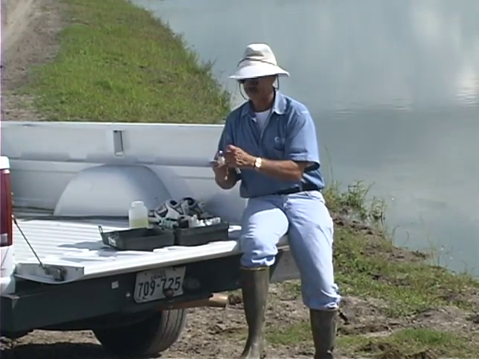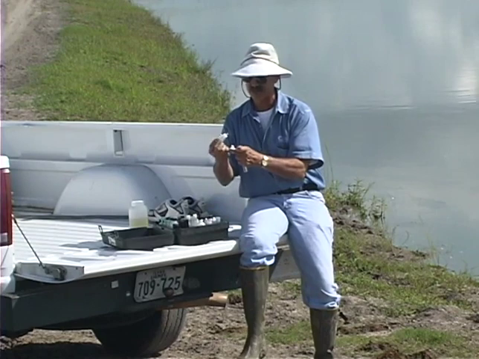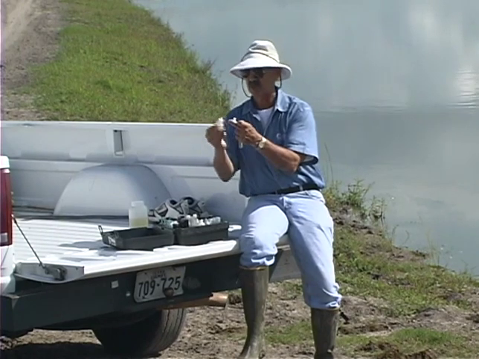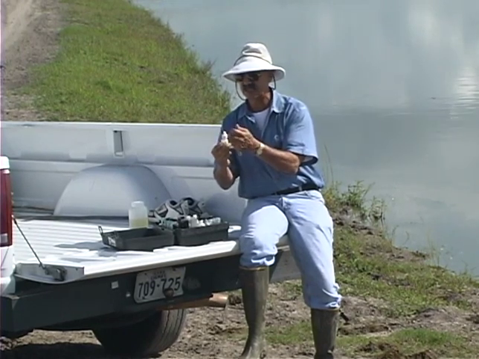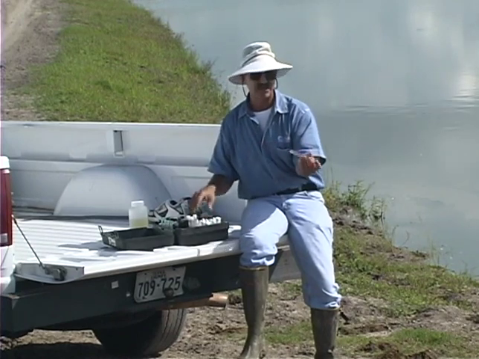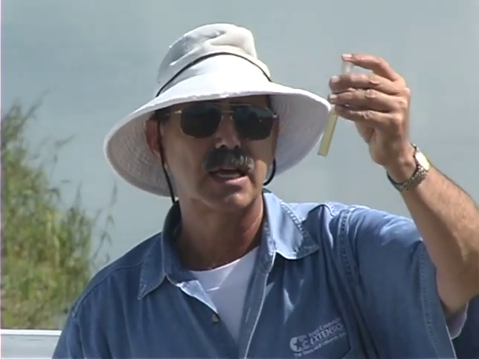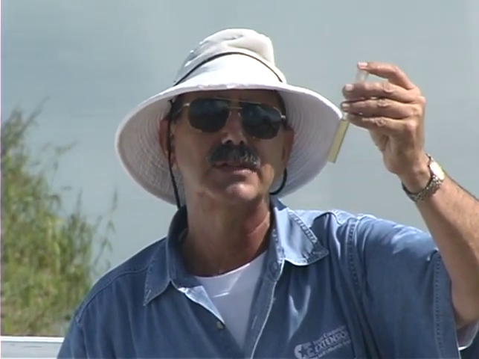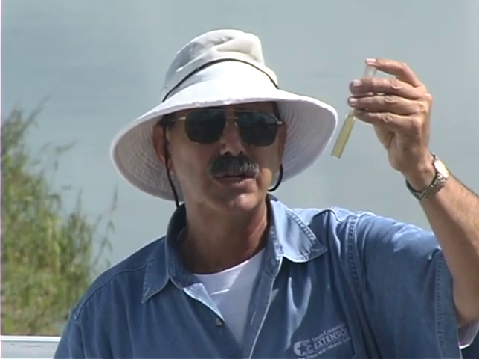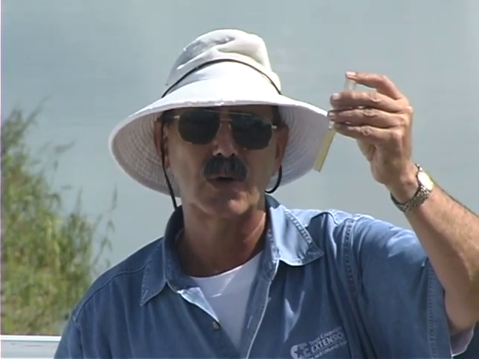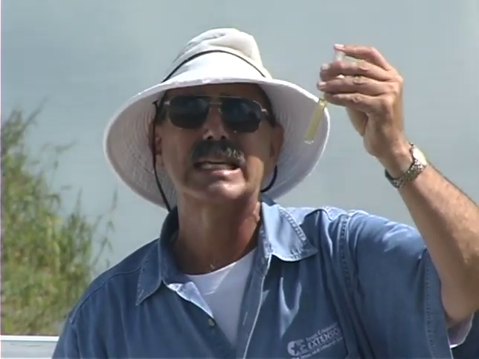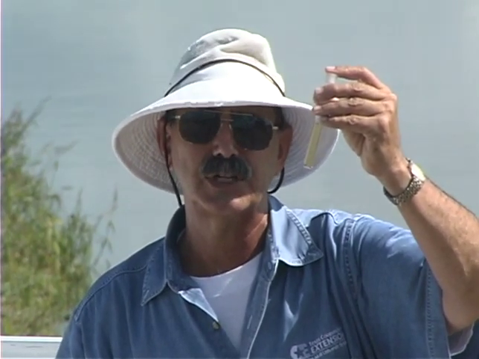Now we're ready to add the second reagent. We add 12 drops. What we're looking for in this test is a color change to yellow if ammonia is present. As you can see, we got a color change on our sample after we added the second reagent, indicating we've got a high level of total ammonia nitrogen. Ammonia can be very toxic to fish under certain other water quality conditions, so we're going to suspect this as being at least part of our problem with this fish kill.